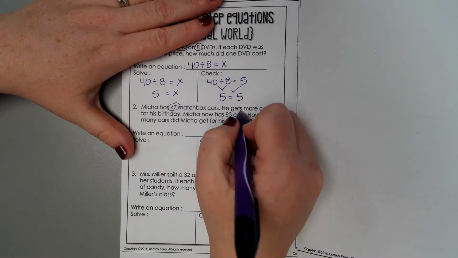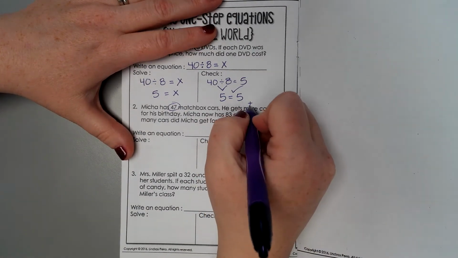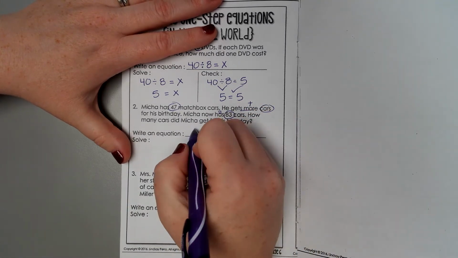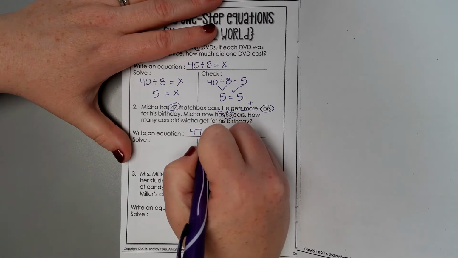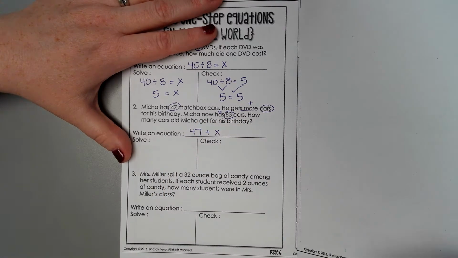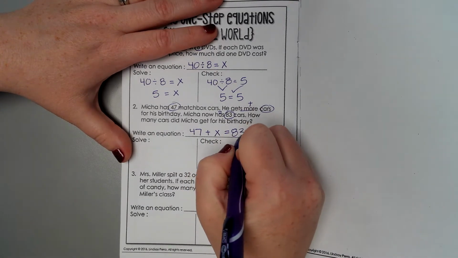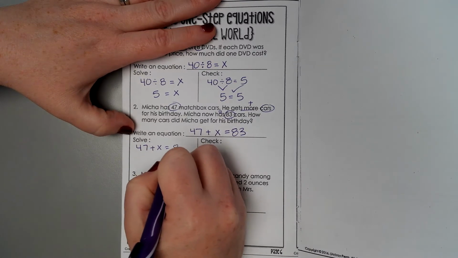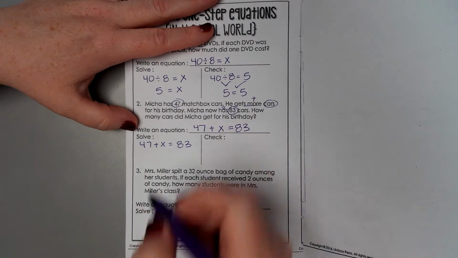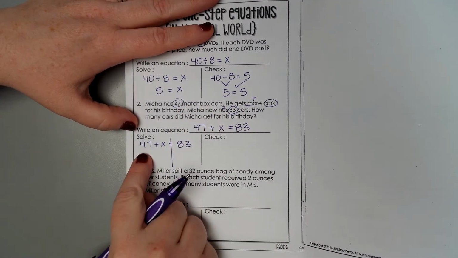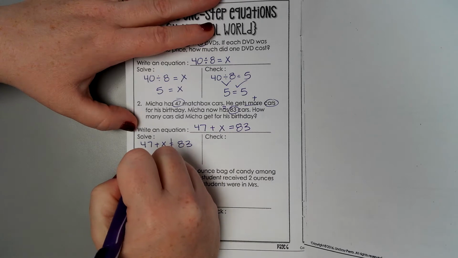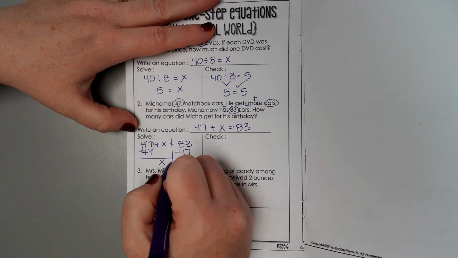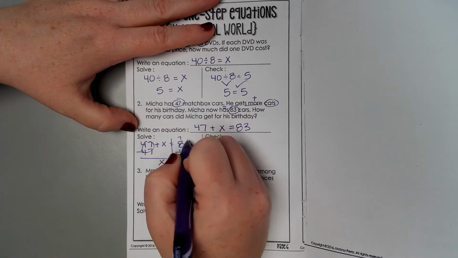Number 2, Micah has 47 Matchbox cars. He gets more for his birthday, so plus some amount we don't know. He now has 83 cars. So our equation would be 47 plus X equals 83. To solve it, I'm going to rewrite it. Solving an equation, we do the opposite of what's happening. Right now we have a positive 47, so we're going to take it away. That leaves 0 plus X equals 13.